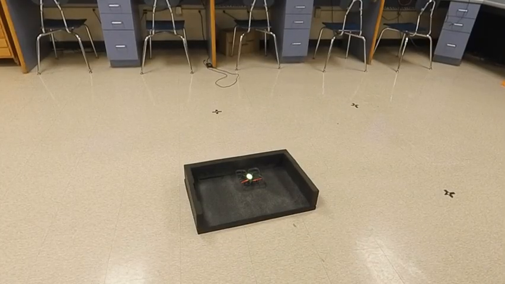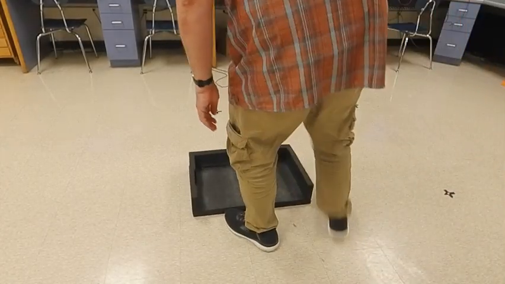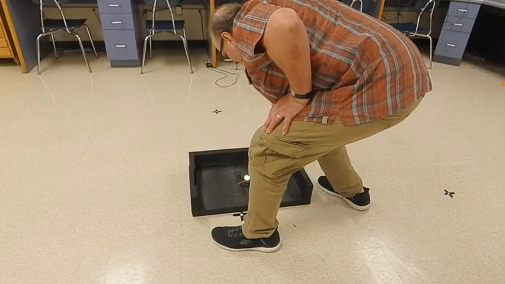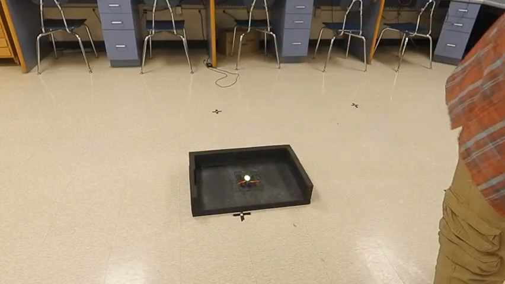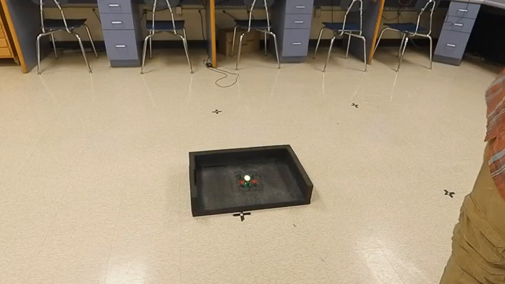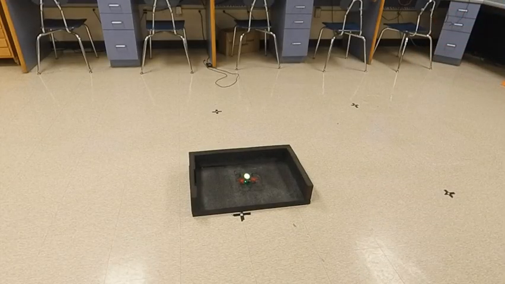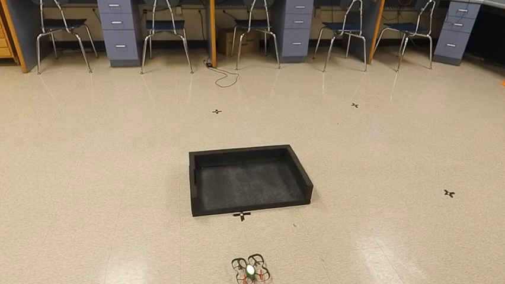So let's see how this goes. Adjust this a little bit. I'm going to run my code. And now I'm going to pull that bumper back. Oh, and you missed the mat. See, this is exactly why we don't do the emergency stop testing anymore. Hopefully I haven't damaged the drone by doing that.